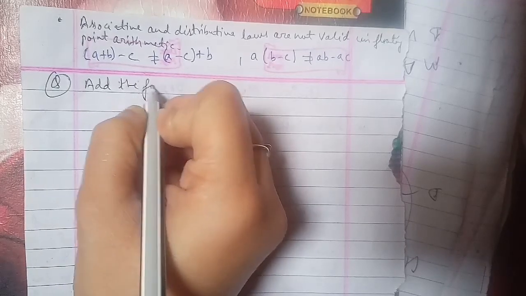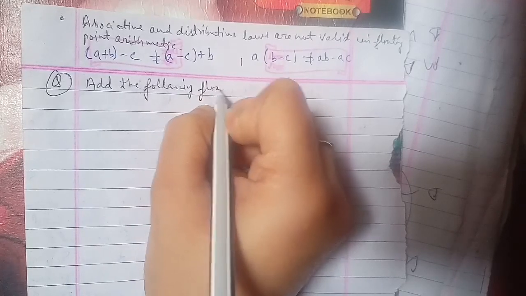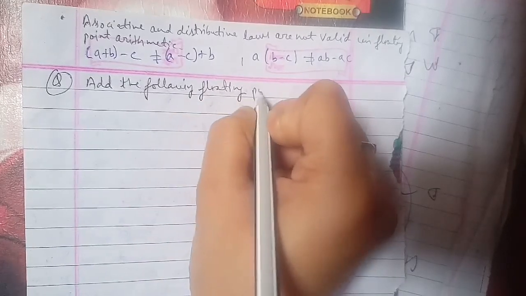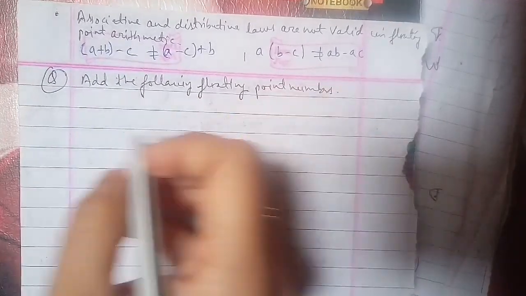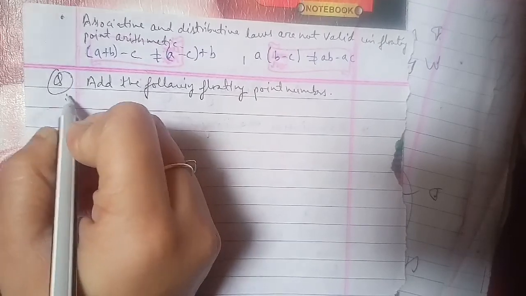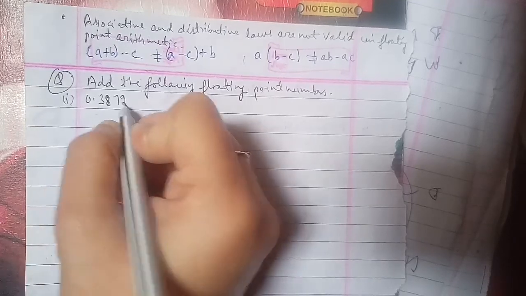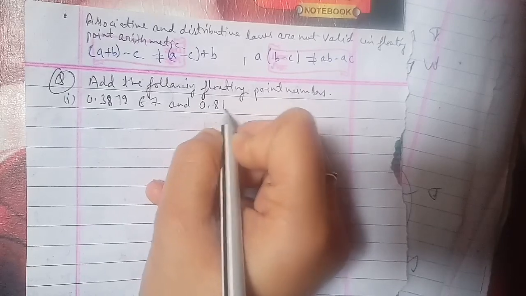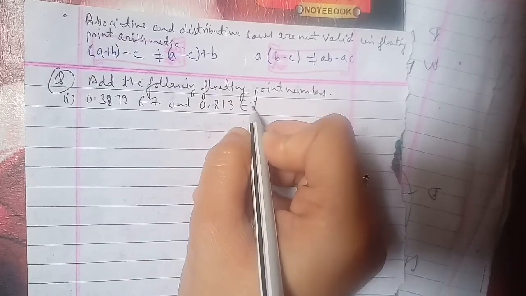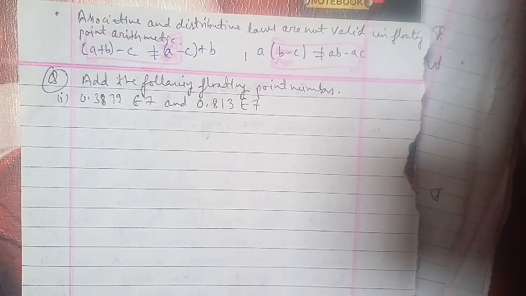Add the following floating point numbers. The first number we have here is 0.3879 E7 and 0.813 E7. Here the given floating point numbers are normalized, so therefore we can add them directly.